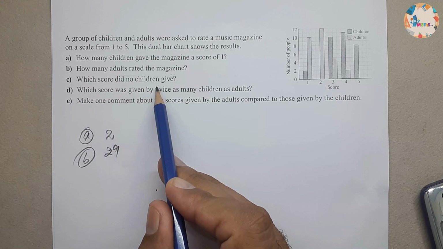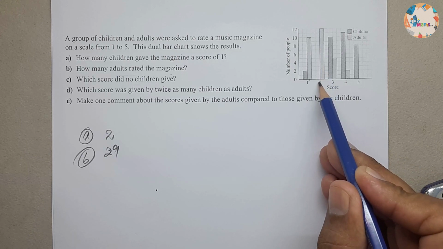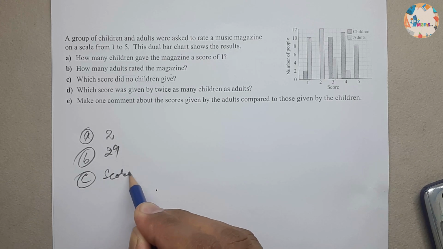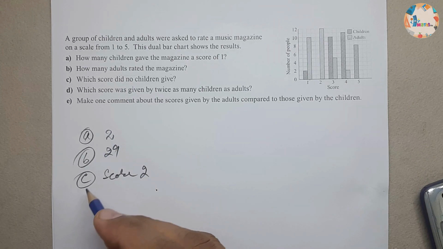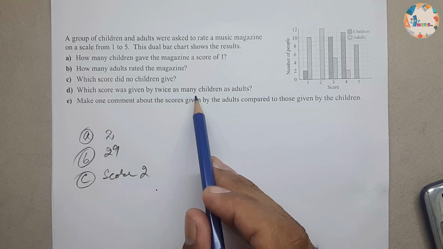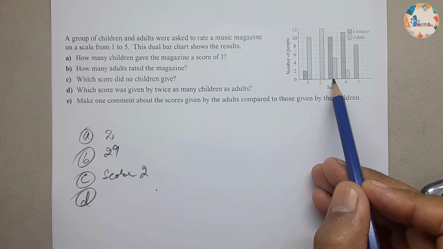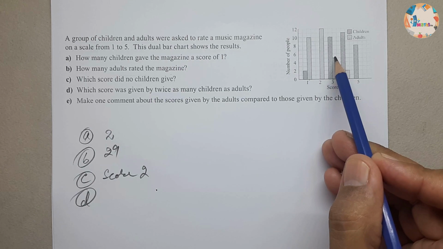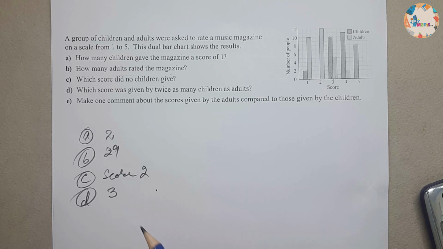Which score did not children give? So this is, first bar is blank, so you can say that C is score 2. Then D part, they are asking which score was given by twice as many children as adults. So we can check D part. See the score 3. The children are giving 10 and adults are 5. So we can say score 3.